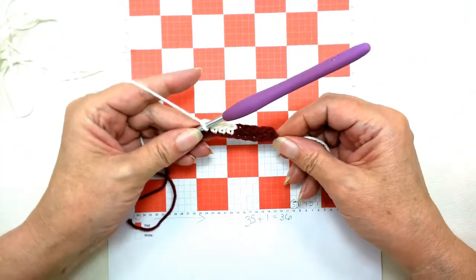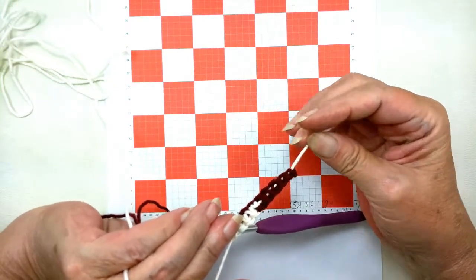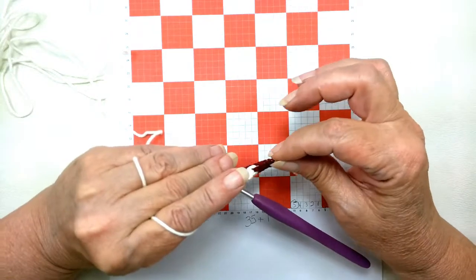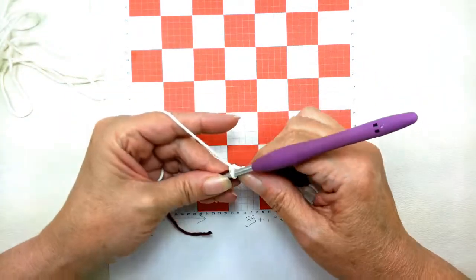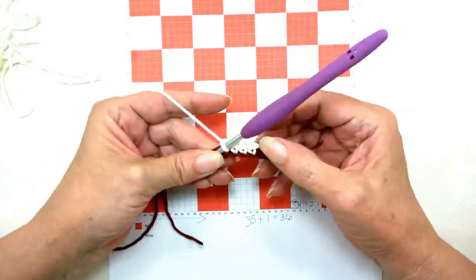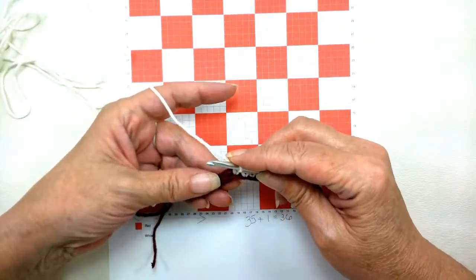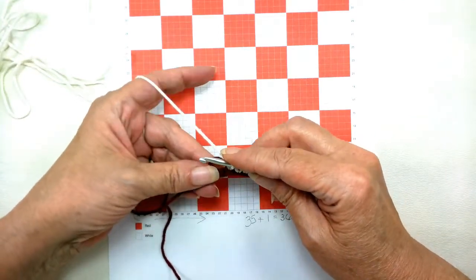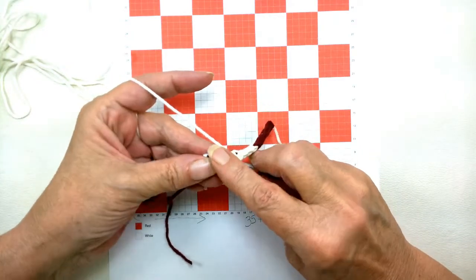Now, one thing that you have to be very careful about is you always have to check the back. And if you've got little loops that are sticking up here, you want to straighten those out, but you don't want to pull so tight that you're actually hurting the crochet stitches, pulling them together. And I'm going to show you an example of that here. So I'm going to push this thread up a little bit, purposely making an icky loop.